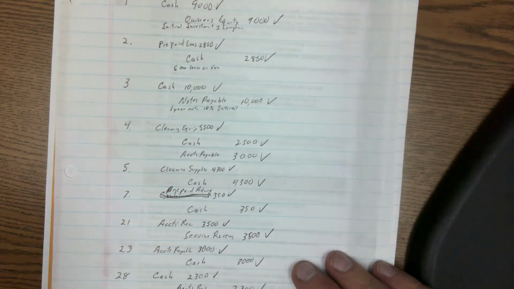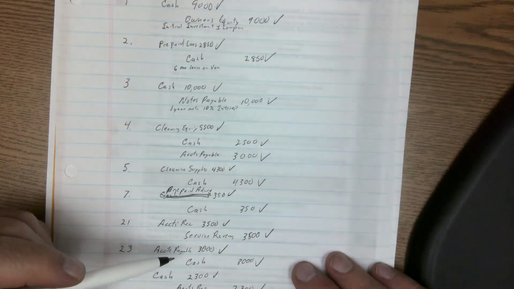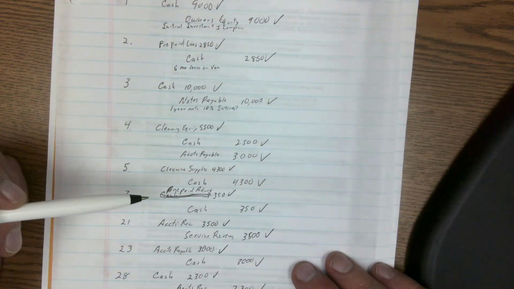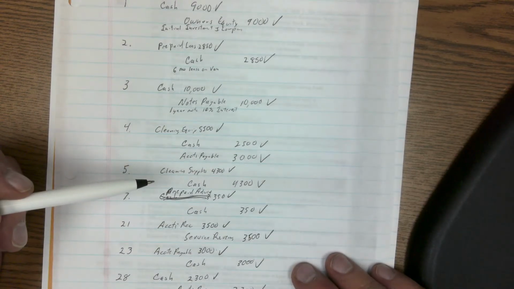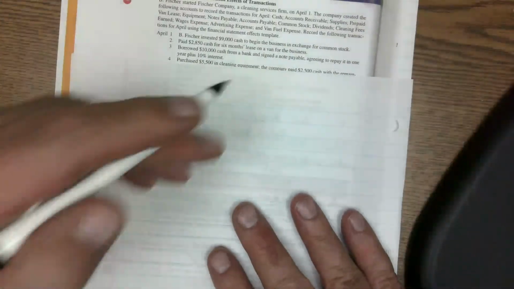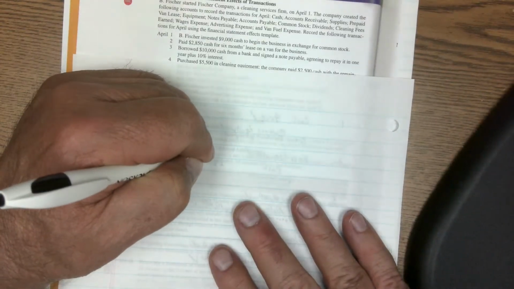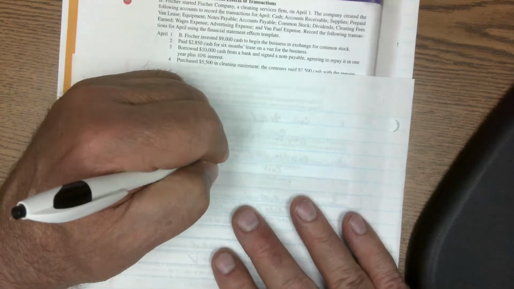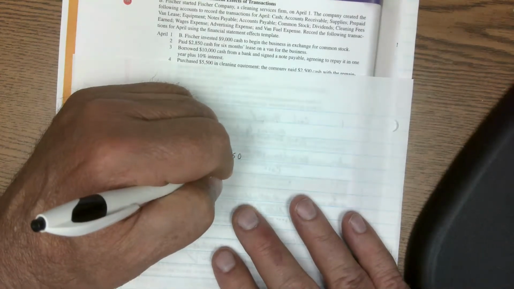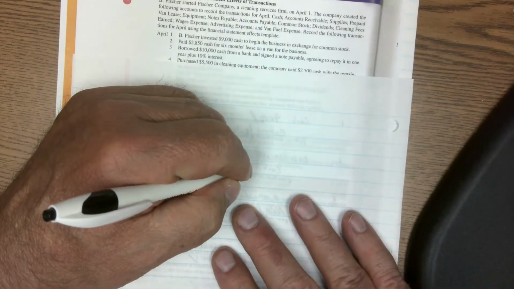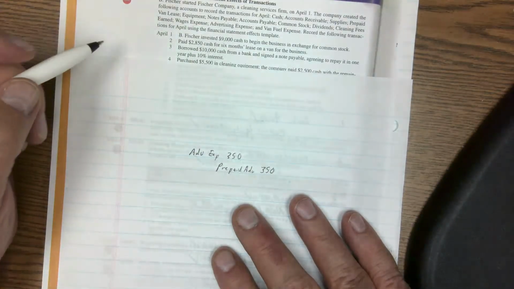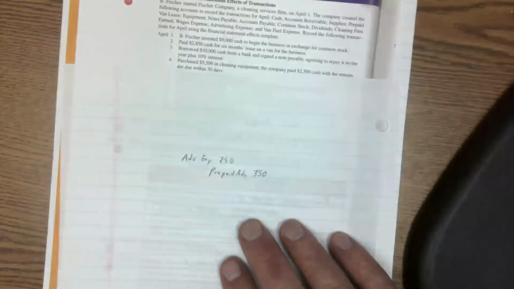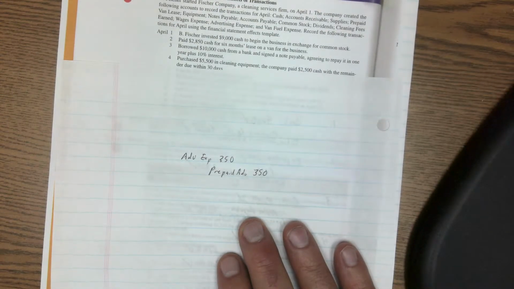So they ran all the advertising. I'm happy they ran the advertising. And so now I no longer have prepaid advertising, but I have an advertising expense. That's a type of adjusting entry. So in this case, I would say advertising expense, $350, and prepaid advertising, $350. So that moves it from an asset to an expense. One of the definitions that is useful for expense is an expired asset. So I've used up the asset, it now becomes an expense.